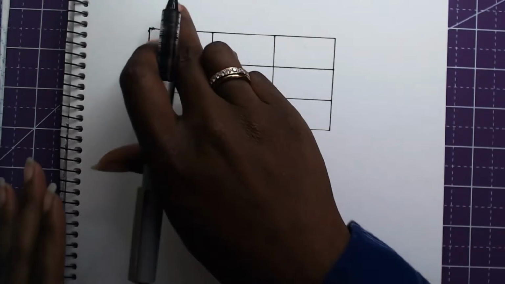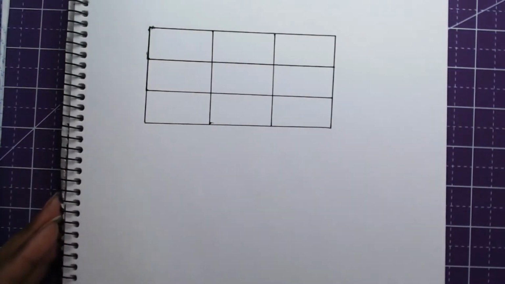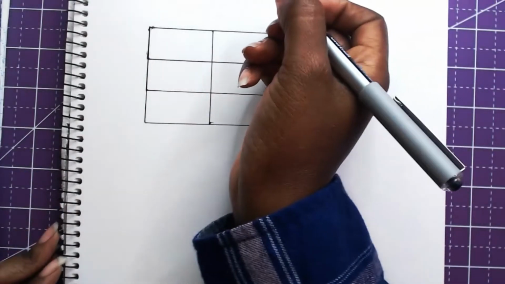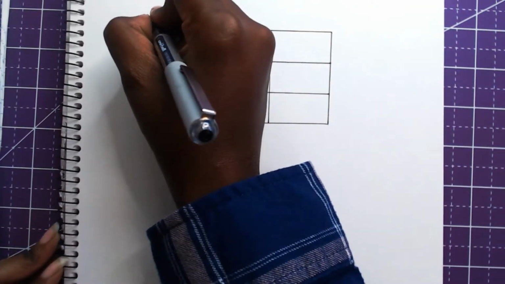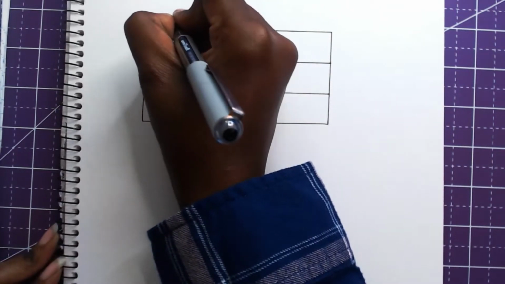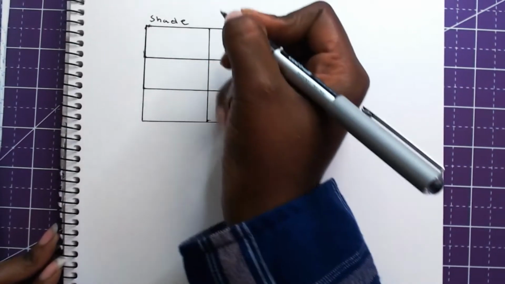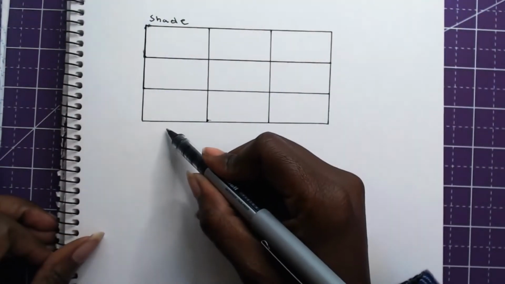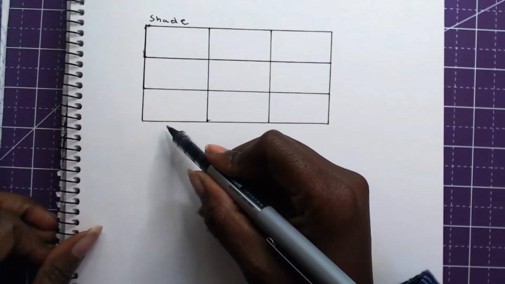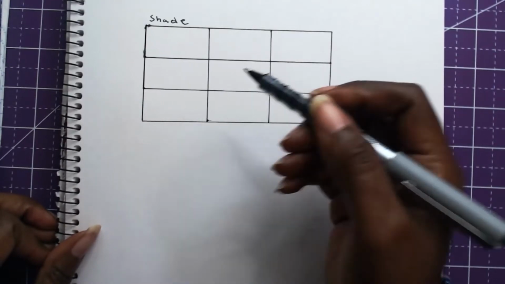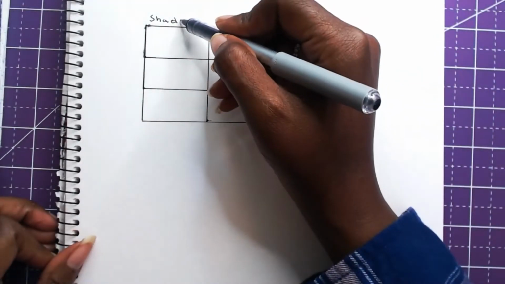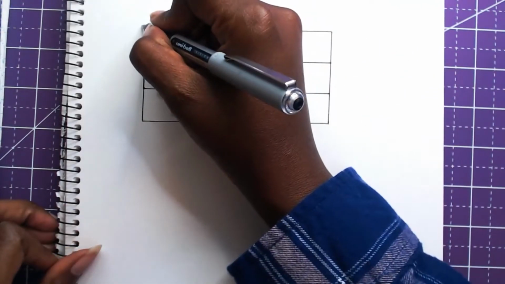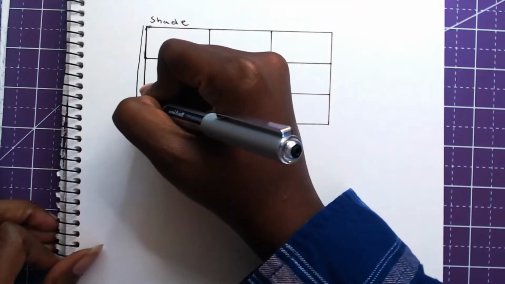And so right above this box, we're going to write shade. And then we're going to write down here what to add to it to make a shade. What you're adding to the shade is black. So we're going to put a little arrow because that's what we're going to add to it.